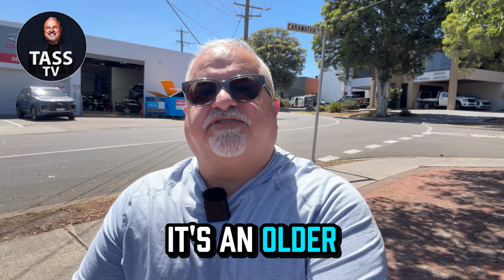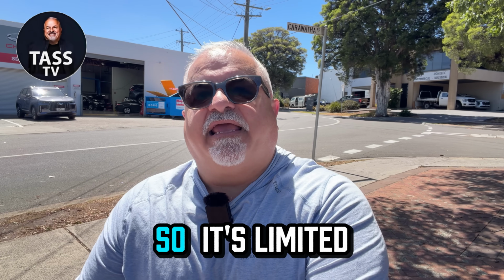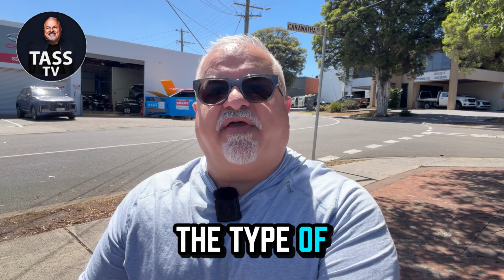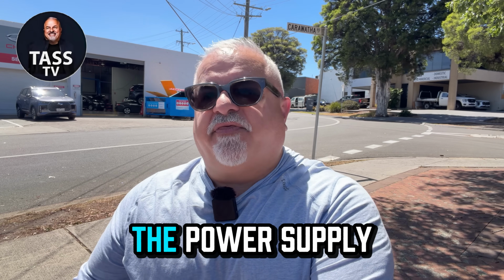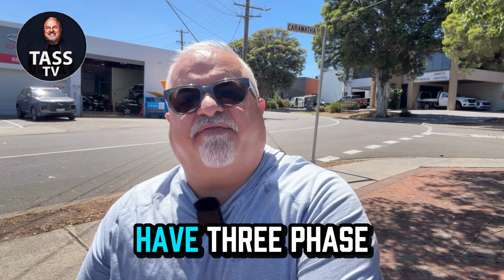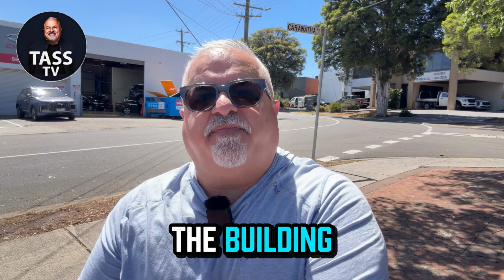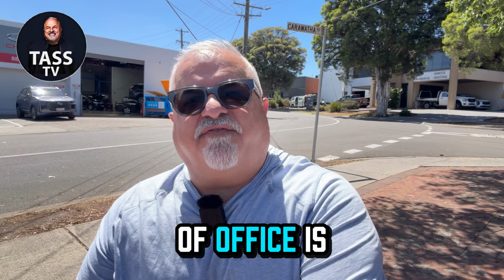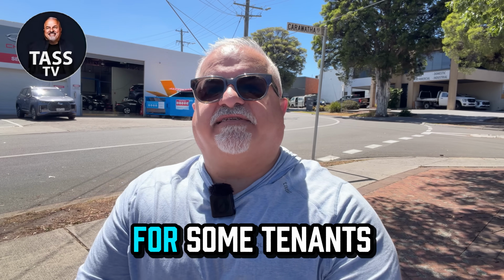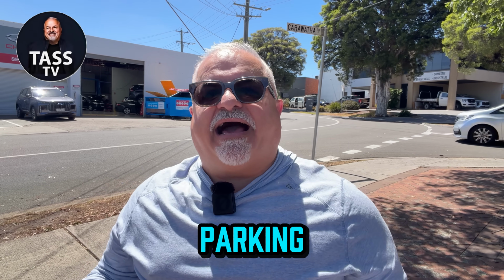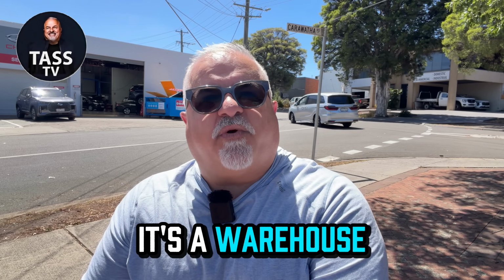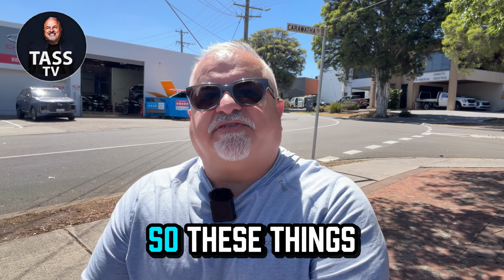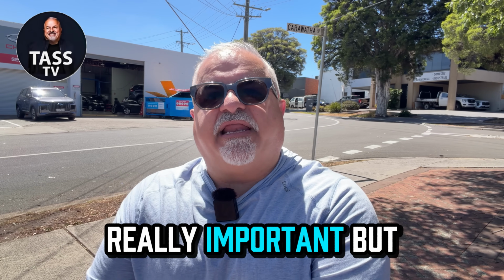It's an older style brick warehouse, so it's limited in terms of the type of tenants that can operate from there. The power supply is important. It's important to have 3-phase power. The height of the building, we've discussed. The amount of office is also critical for some tenants and owners. The amount of parking will determine whether it's a warehouse or a factory. So these things are really, really important.